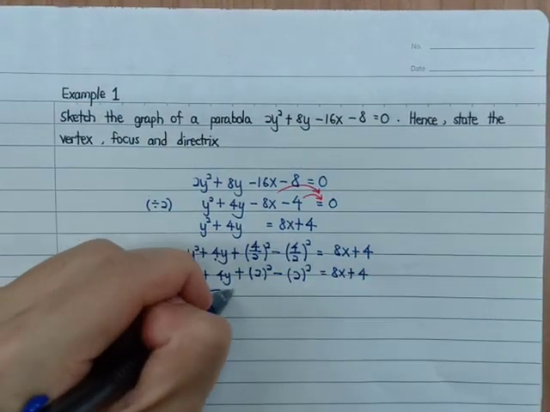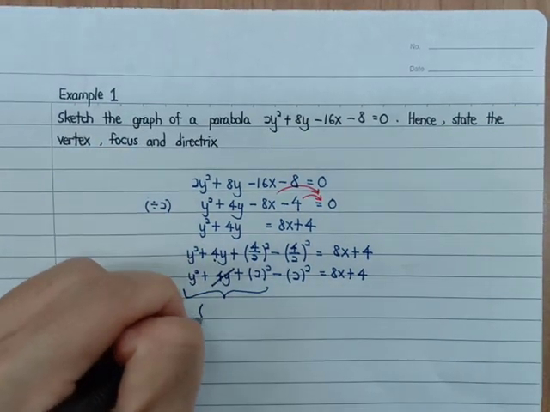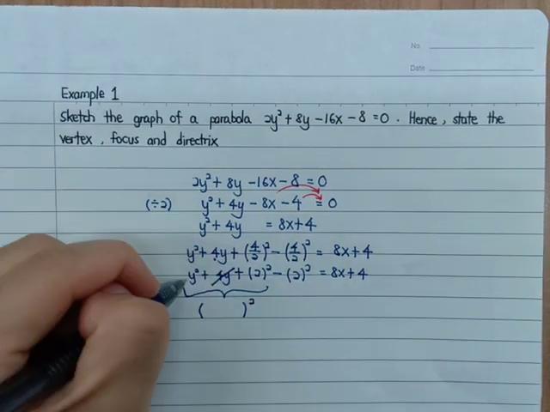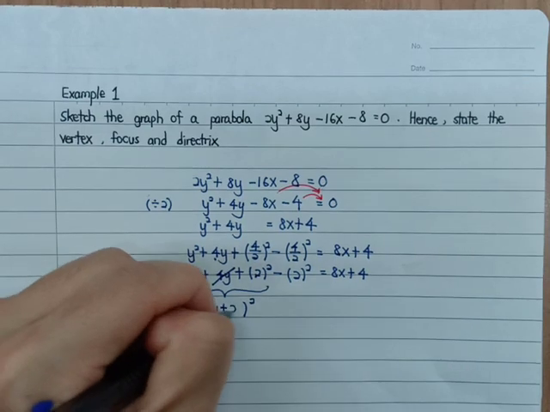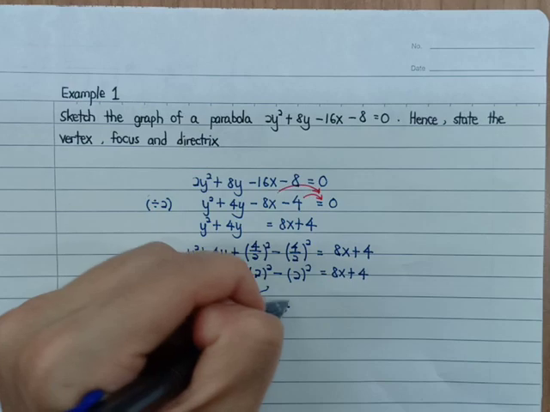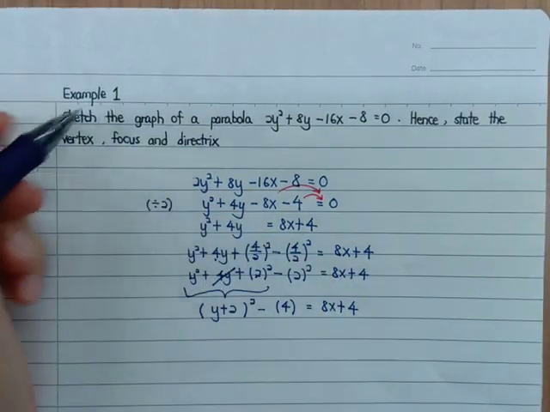For the first three terms, you can ignore the middle term. So here I should have a bracket squared, with y and positive 2, y plus 2. So minus 2 squared will become positive 4, will be equal to 8x plus 4.